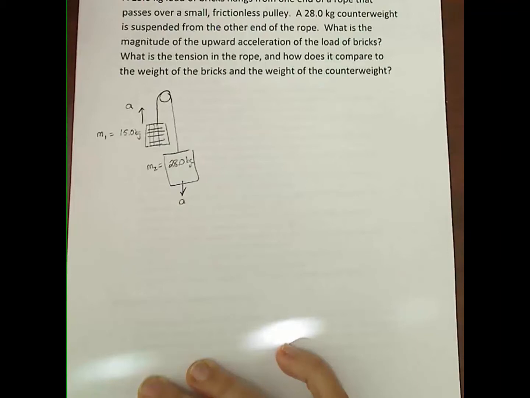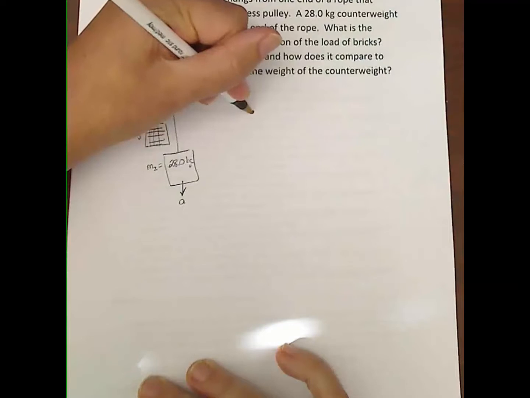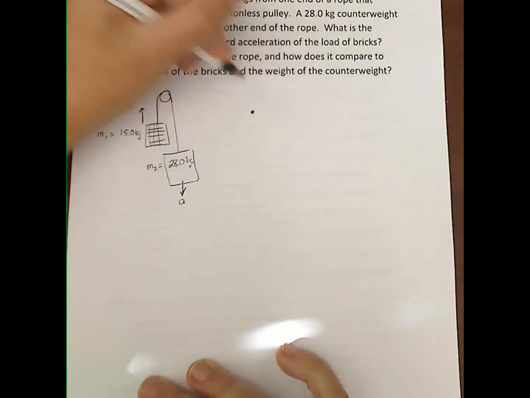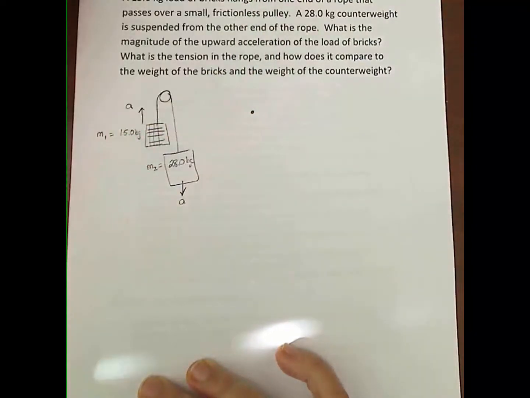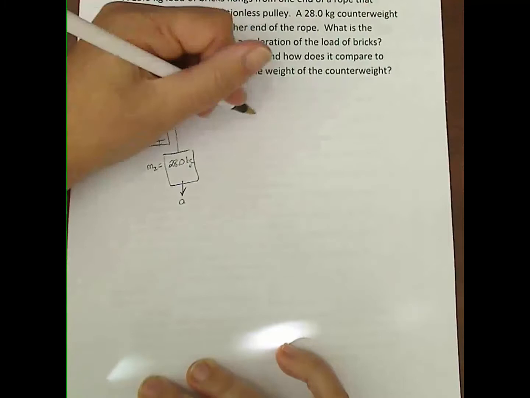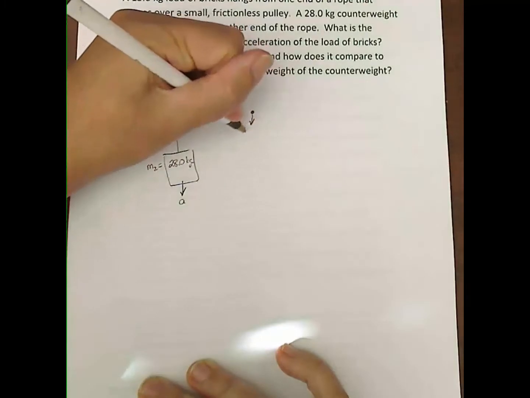Okay, so let's break this up into free body diagrams. We've got to do one for each of the two masses and then figure out the forces. So let's first do mass 1. If I look at mass 1, remember what are our different forces? We've got weight, we've got tension, we've got friction, and we've got normal force. So what's the weight? Well, weight is m1g, and it's always straight down.